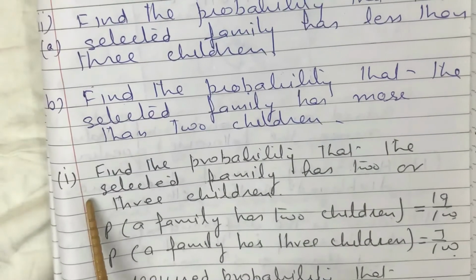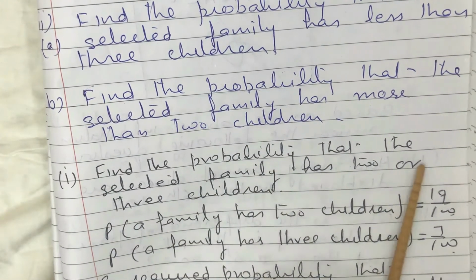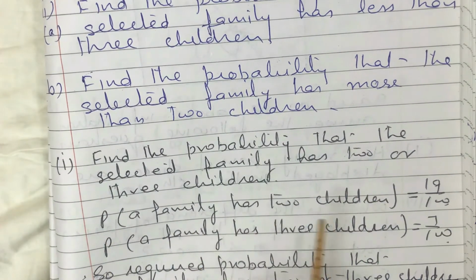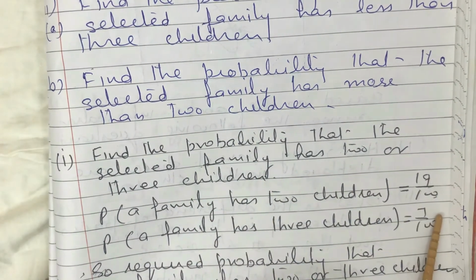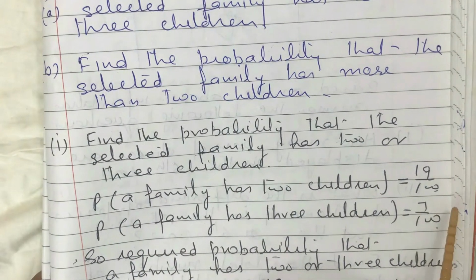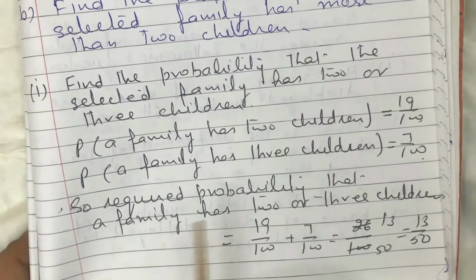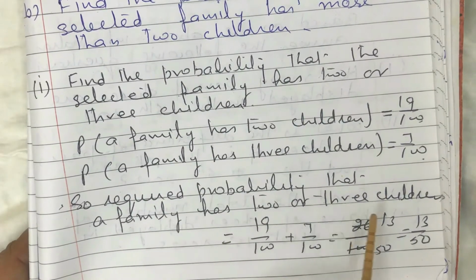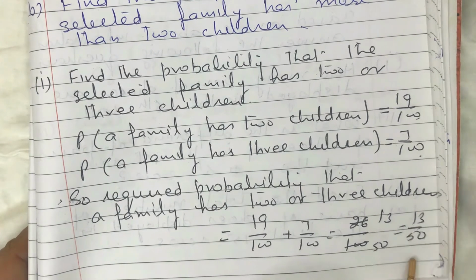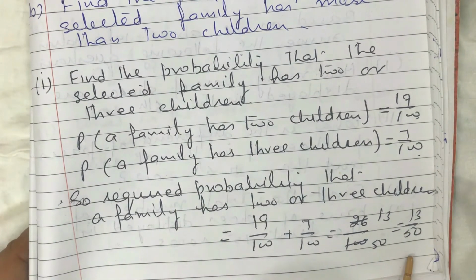Now, the answer of the first question. Find the probability that the selected family has 2 or 3 children. The probability a family has 2 children is 19 by 100. The probability a family has 3 children is 7 by 100. So the required probability that the family has 2 or 3 children, add these two probabilities, you will get 13 by 50. That is the answer of the first question.